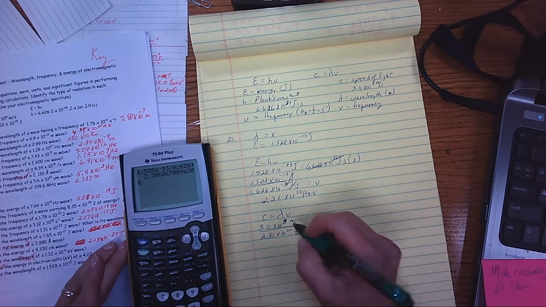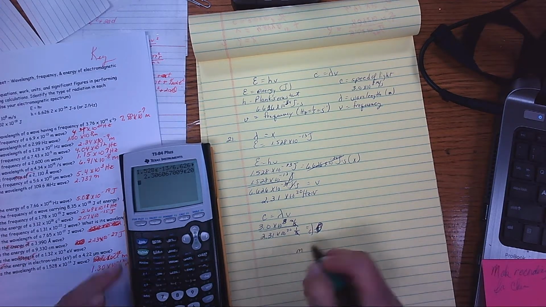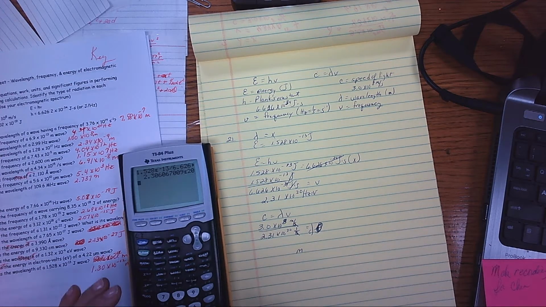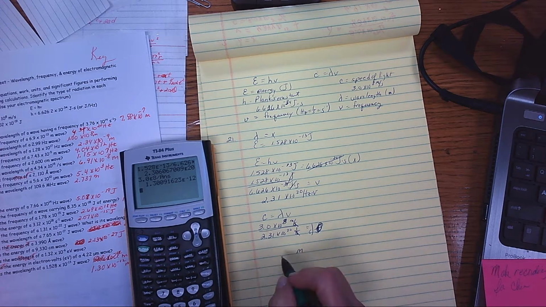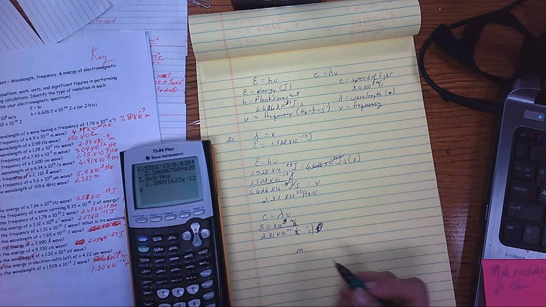And look, my seconds are going to cancel, and I'm left with meters. Remember what I told you, if you can use your units and cancel out and end up with the right unit, you should have it set up properly.